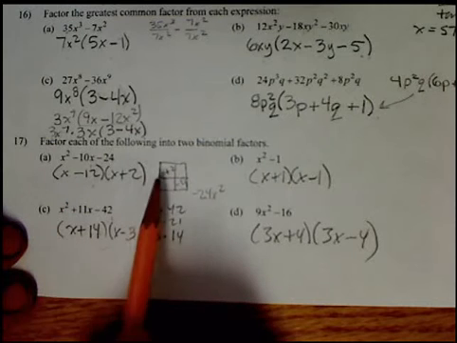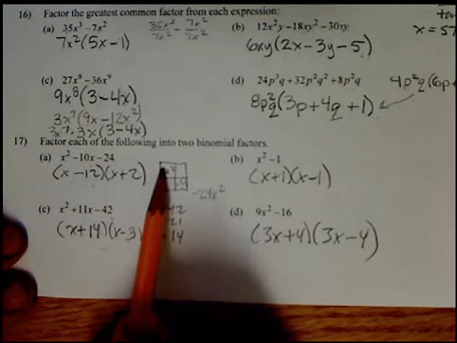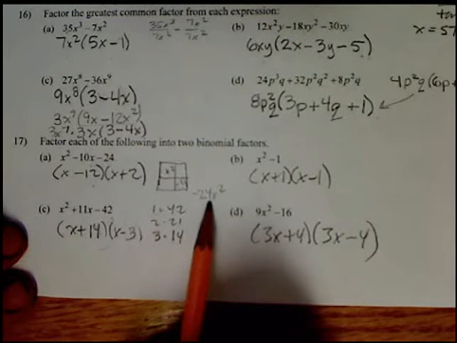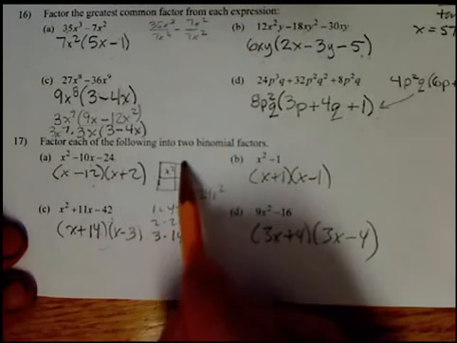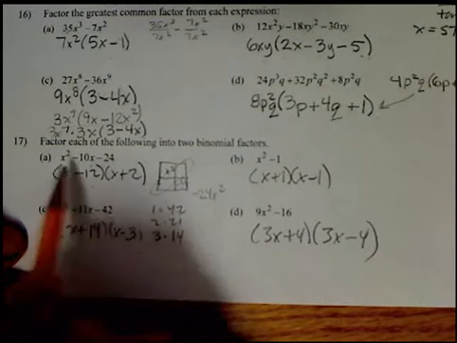Okay, so this one, I got x squared. If I make my box, I have x squared, negative 24 here. If I multiply that out, I get x squared times negative 24 is negative 24x squared. These two need to multiply to give me negative 24, but add to give me negative 10.